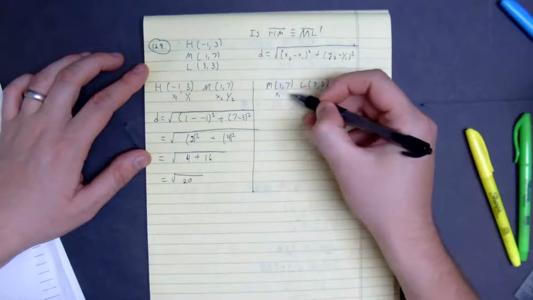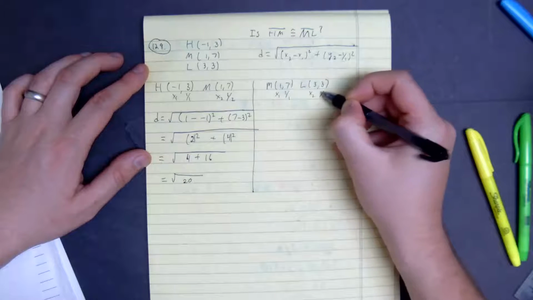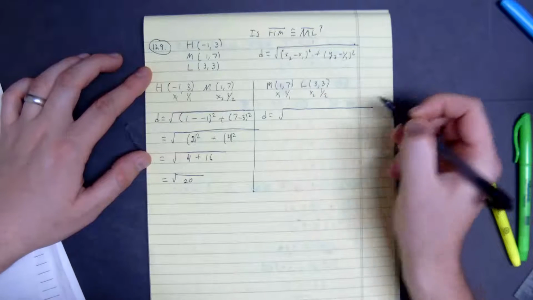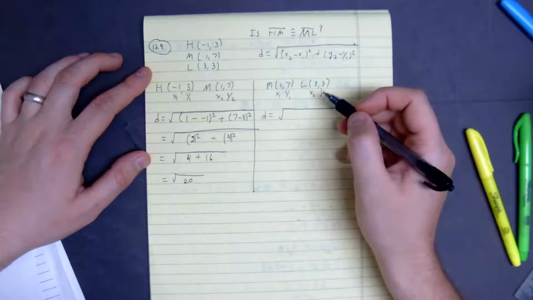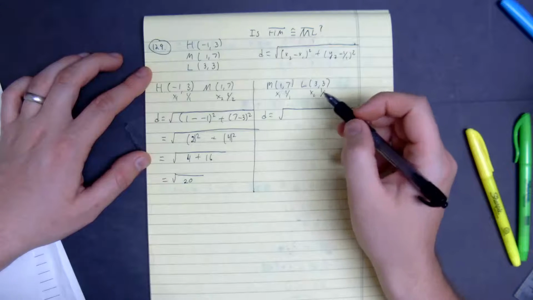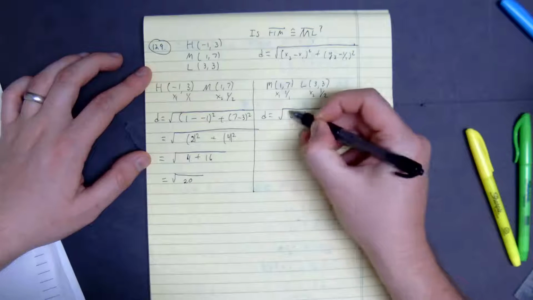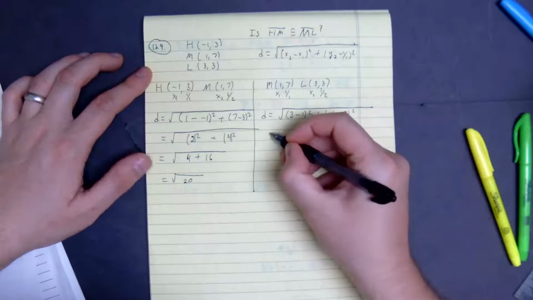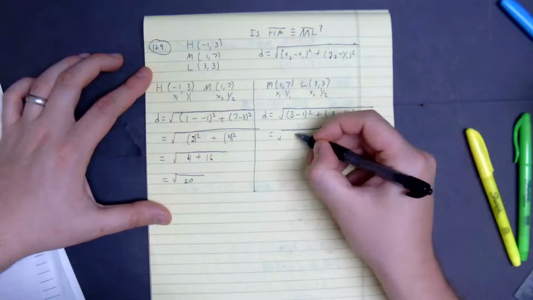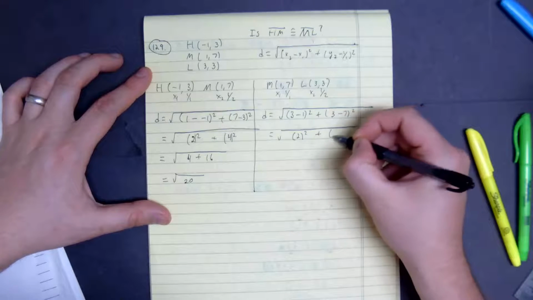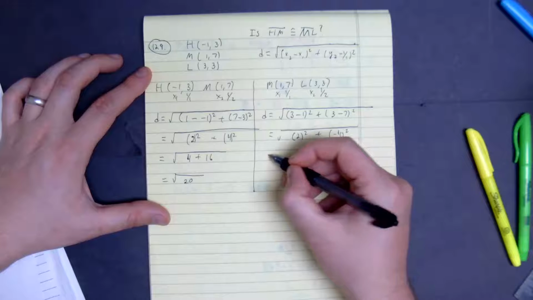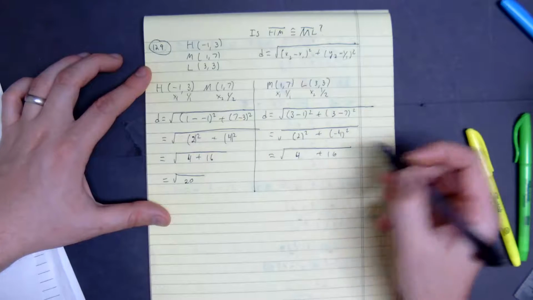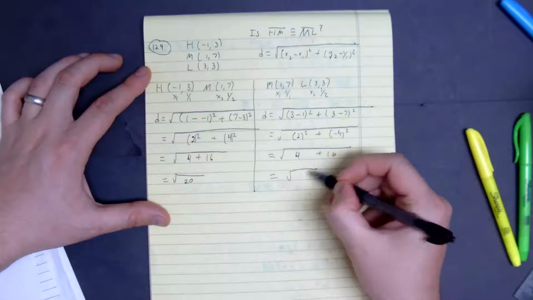Same thing, label our subscripts, x1, y1, x2, y2. D is equal to the square root of x2, which is going to be 3 minus 1 squared plus 3 minus 7 squared, which is equal to the distance of 2 squared plus -4 squared, which we get square root of 4 plus 16, which is equal to square root 20.